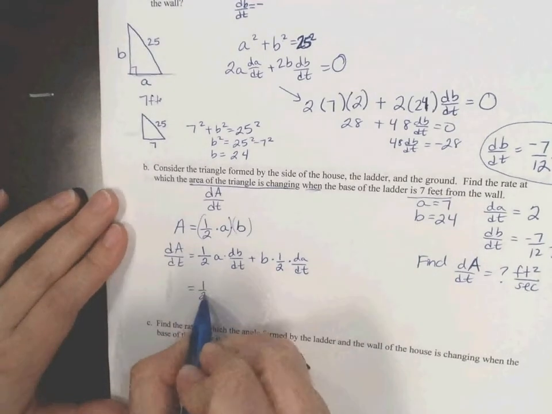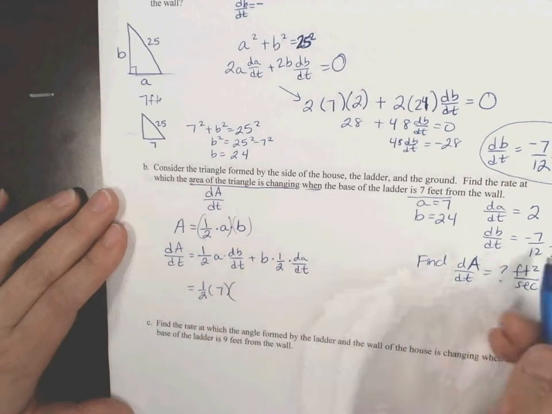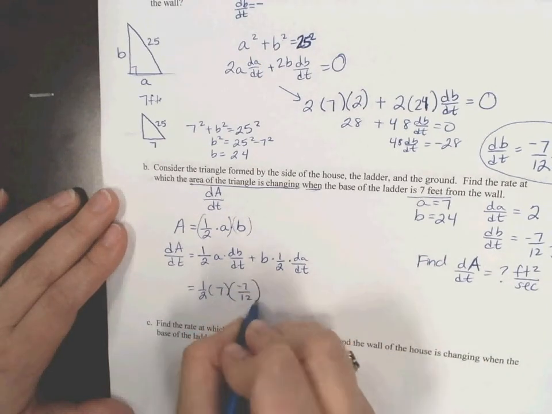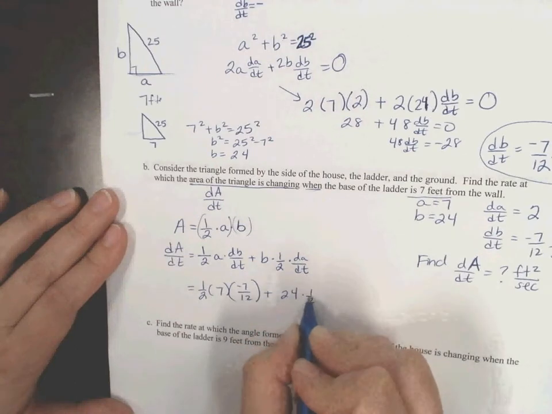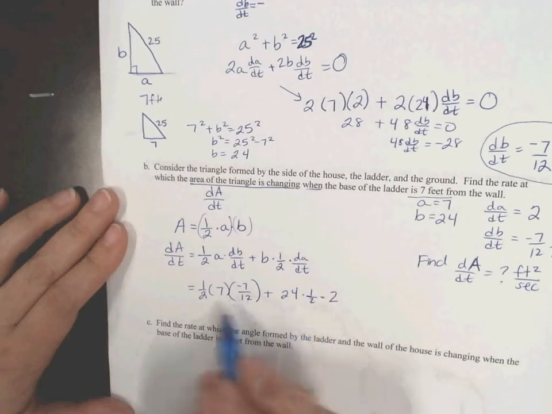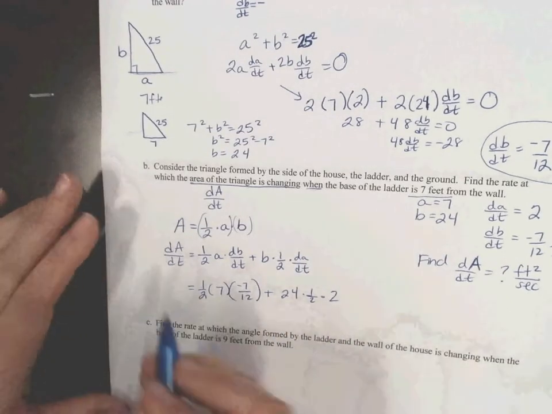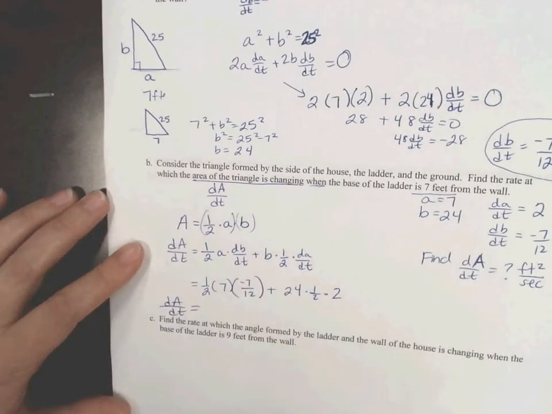So this is 1/2 times A in this instant is 7. dB/dt is -7 over 12, plus B is 24, times 1/2 times dA/dt is 2. And so when you do all that out, you've only got this one unknown over here, so there is your answer.